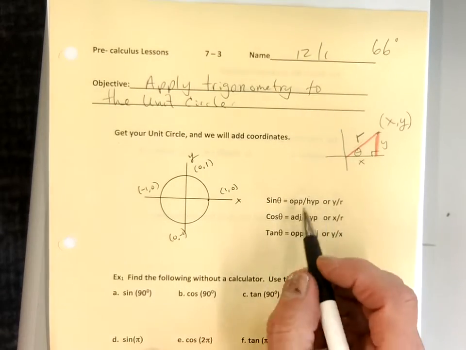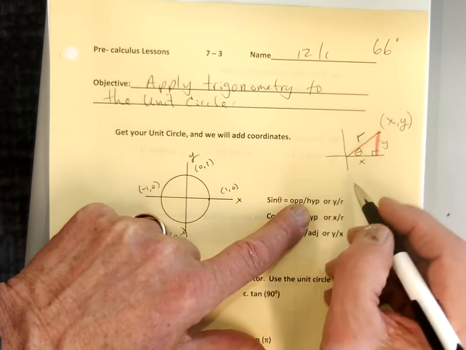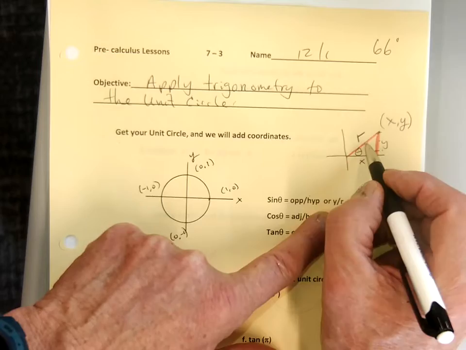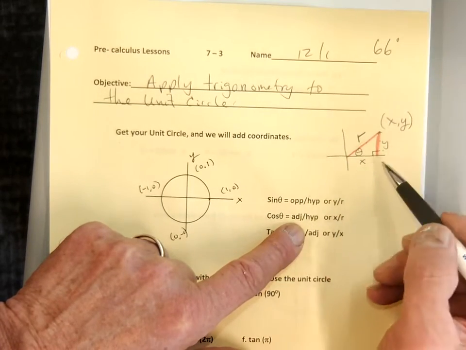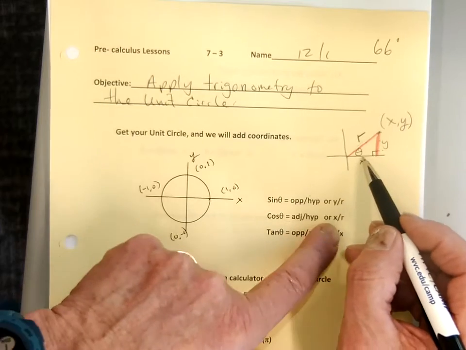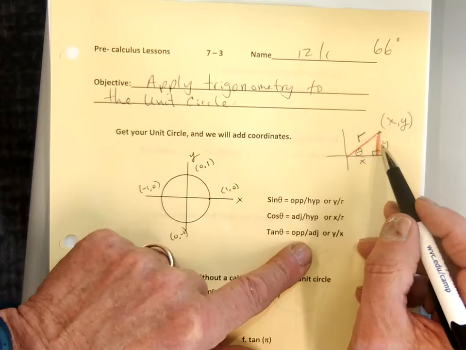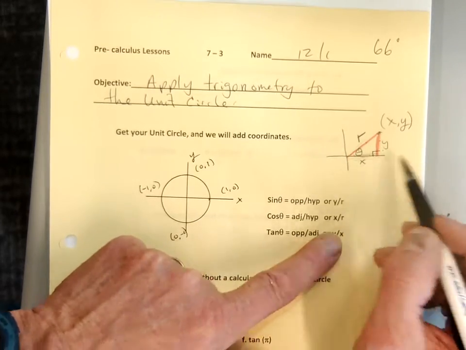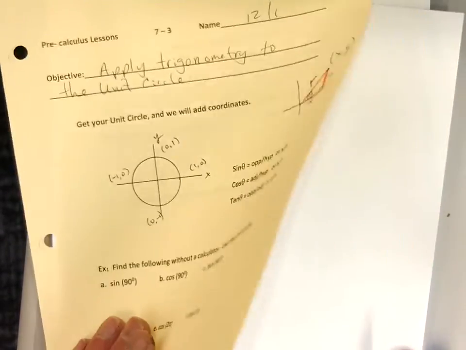So instead of sine being opposite over the hypotenuse, it's just the Y value over the radius. Does that make sense? Easy. And the cosine, since it's the adjacent over the hypotenuse, it's really just the X value over the radius. And tangent, which is the opposite over the adjacent, is really going to be the Y value over the X value, okay?